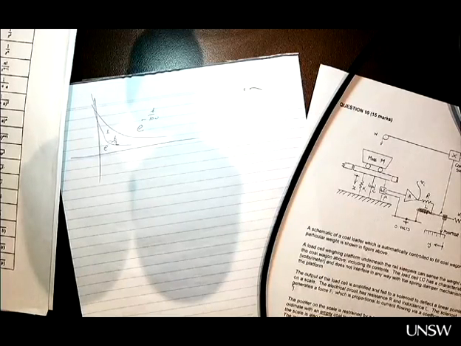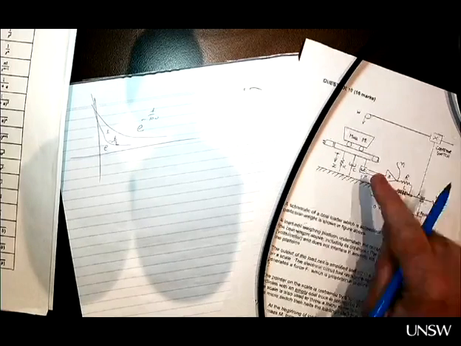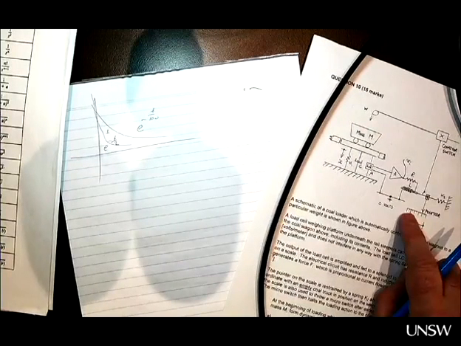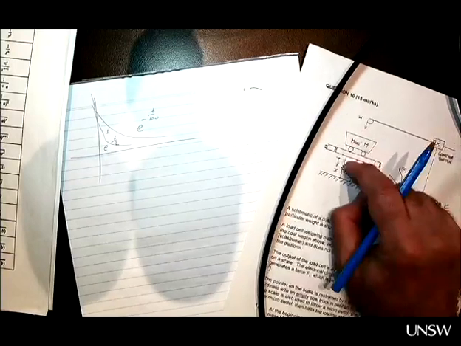In this system, we know that electrical is much quicker than mechanical. So how quickly the pointer settles depends on the mechanical time constants, not the electrical one. Okay. Thank you.